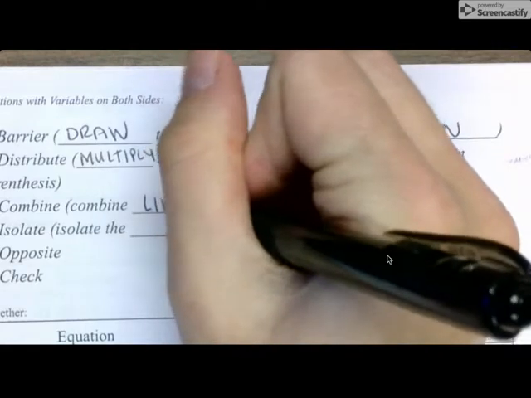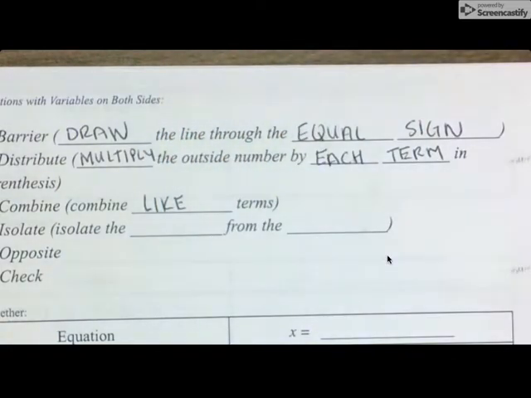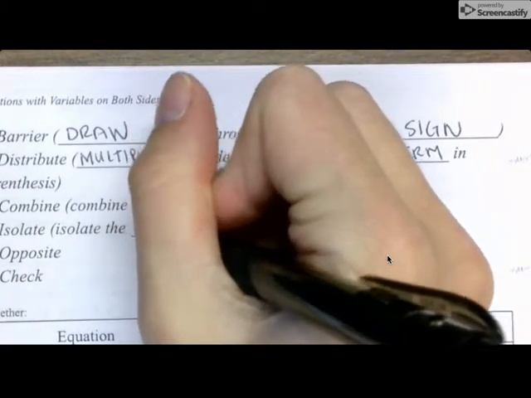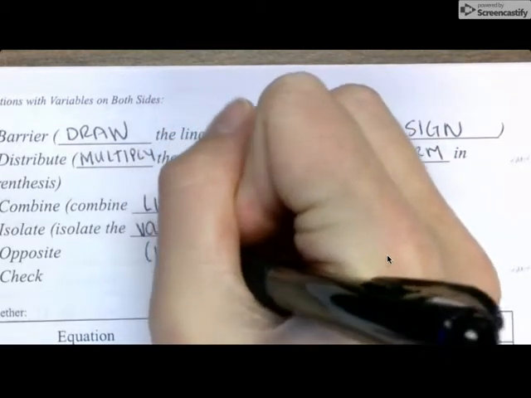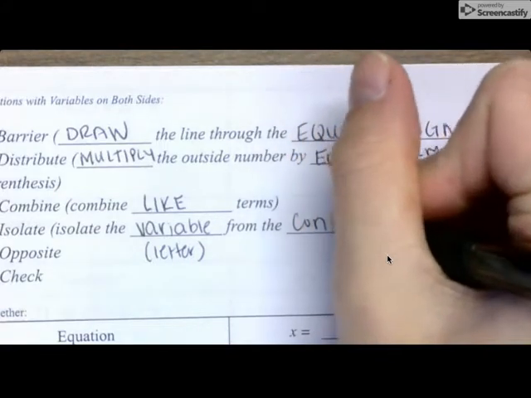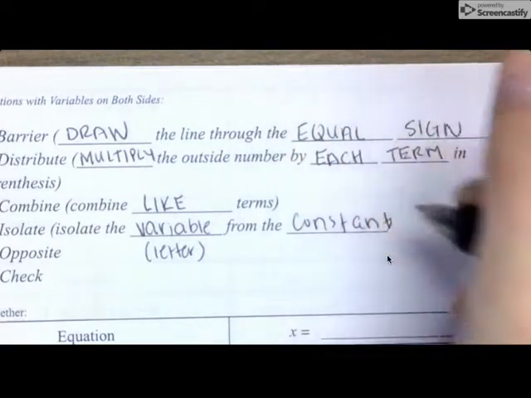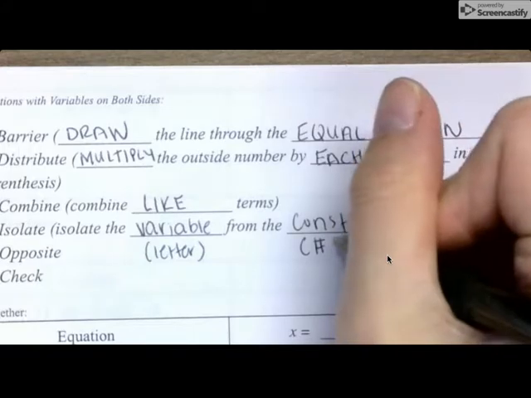Combine, that means combine things that are like on the same side, okay? And we'll get to that here probably in a day or two. You won't necessarily as much have that right now. Same with distribute. We're going to kind of ease into this. We are going to still isolate the variable, which is the letter, from the constant, which is the numbers.